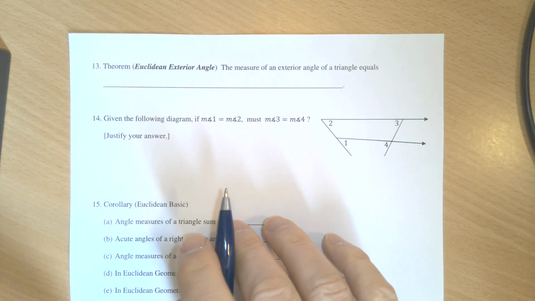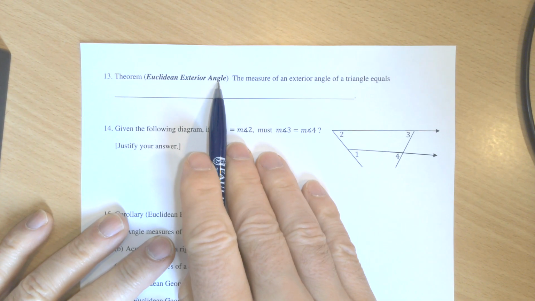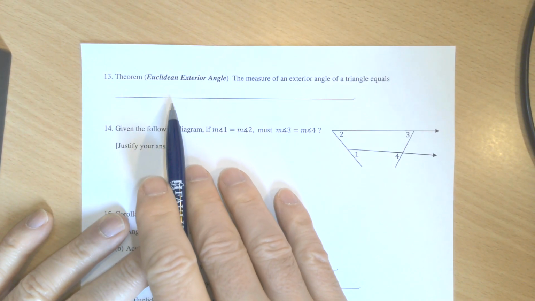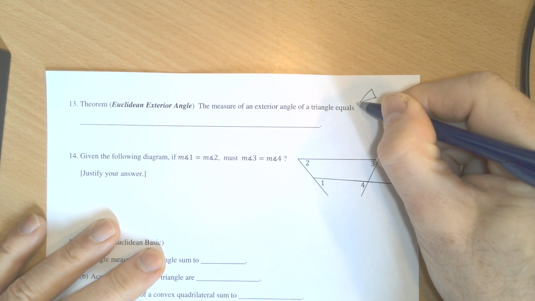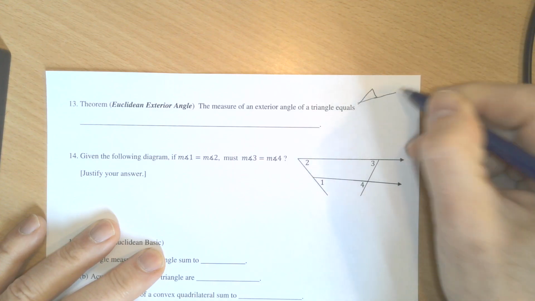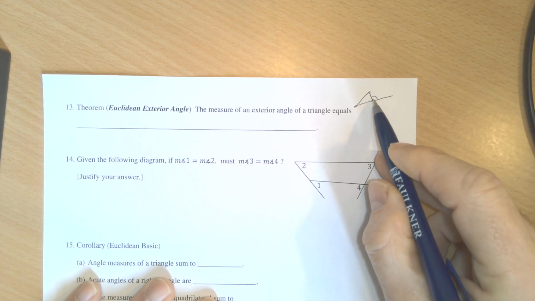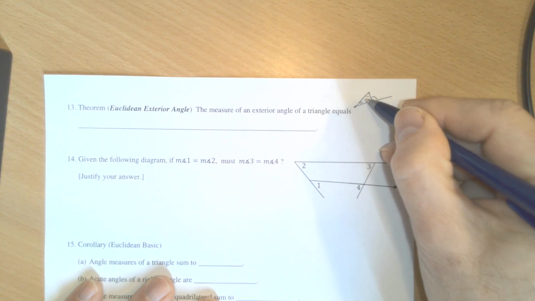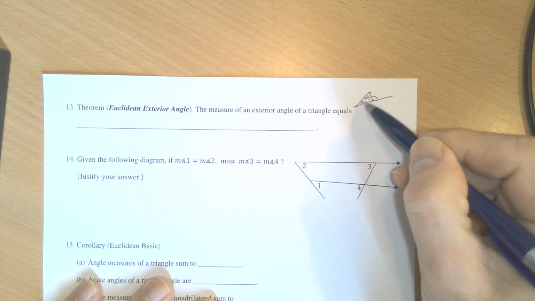As we continue in Euclidean geometry, we have another theorem called the Euclidean exterior angle theorem. We've already had an exterior angle theorem before we got to Euclidean geometry. It said something like this. You have a triangle and extend one of the lines. It says that the exterior angle is greater than both of the opposite interior angles. So this angle is bigger than both of those two.